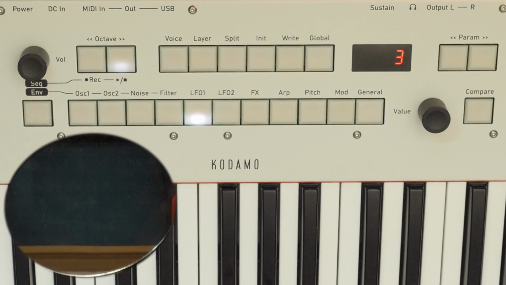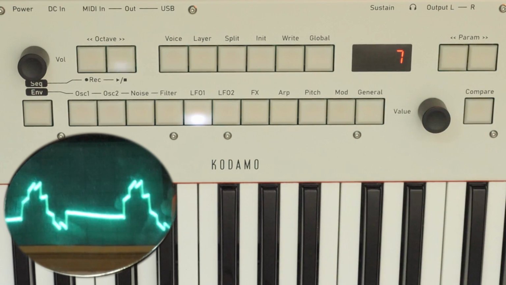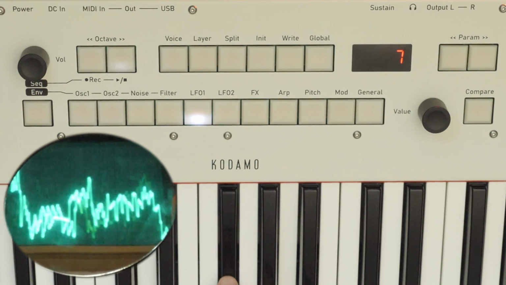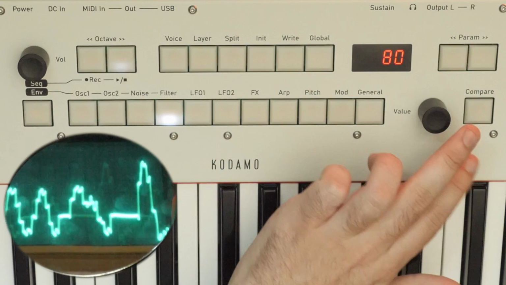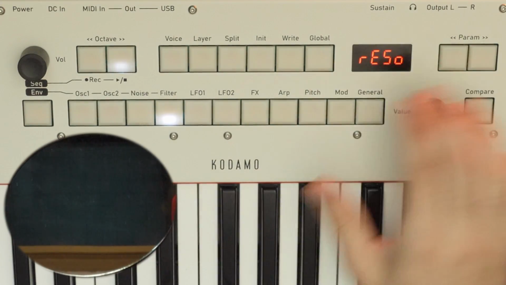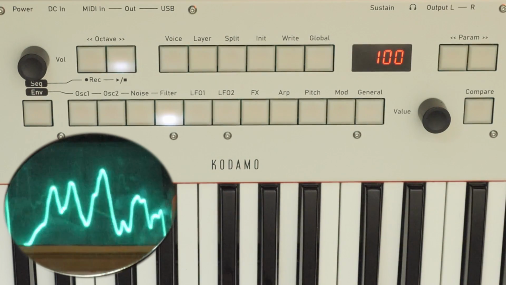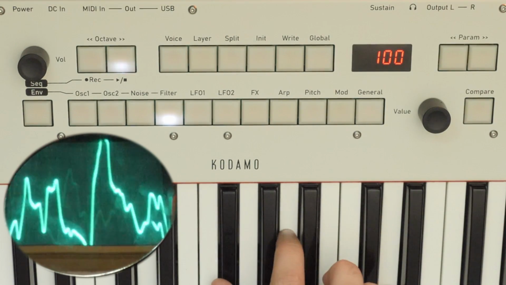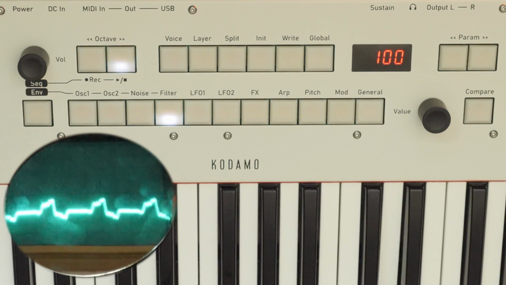But if I keep that a little more subtle, lower amount, speed can stay high, especially if we have the cutoff low. Now those changes aren't so abrupt. And we have this movement that's from a totally unique source.